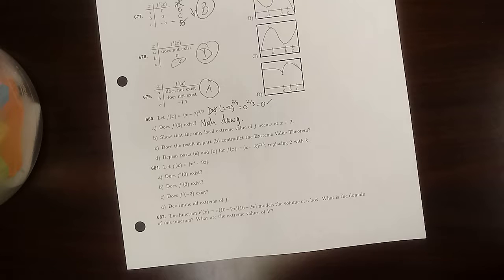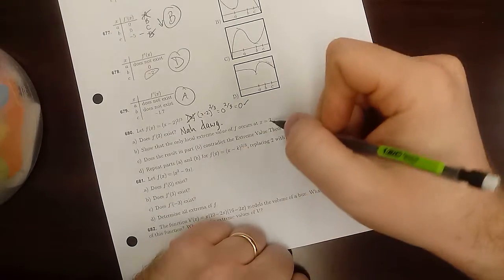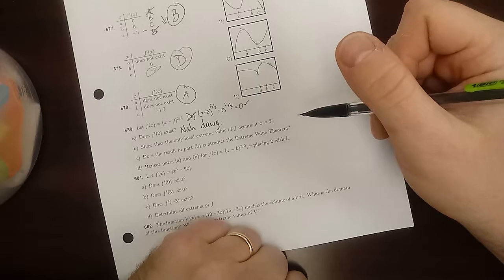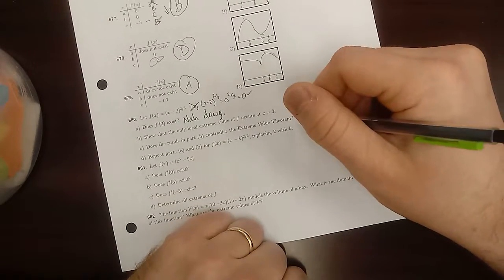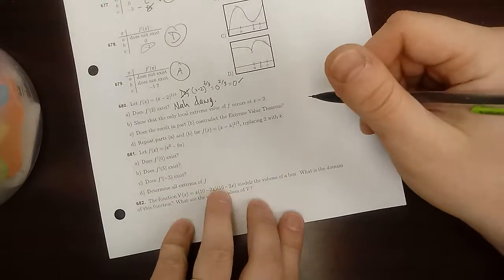So I feel like I'm missing something. I'd love to hear from you guys, do you feel like this contradicts the extreme value theorem? It doesn't, but I feel like I'm missing the question that this raises. It's probably something really obvious too.